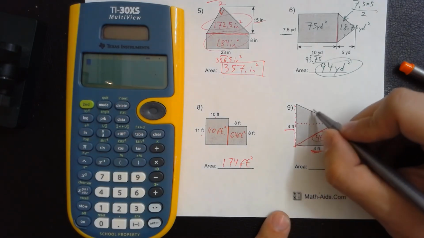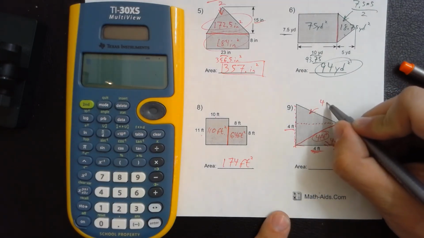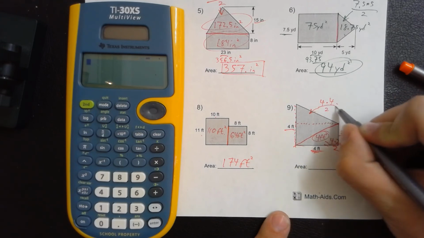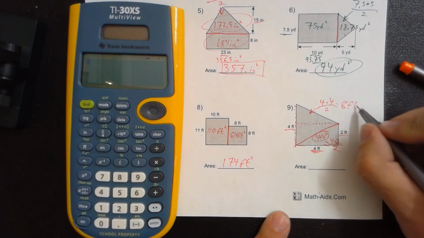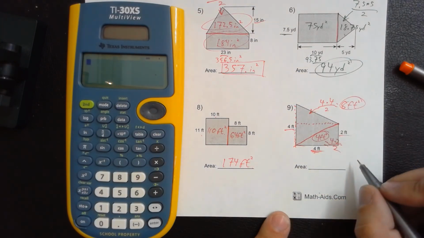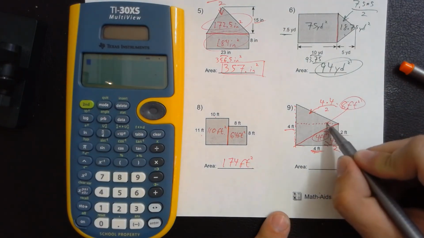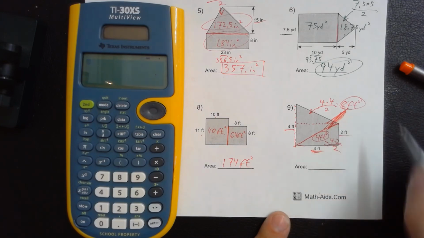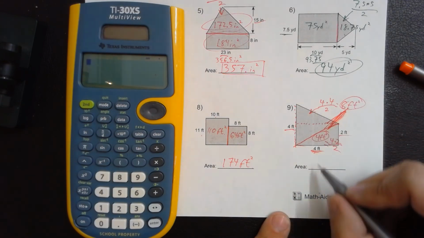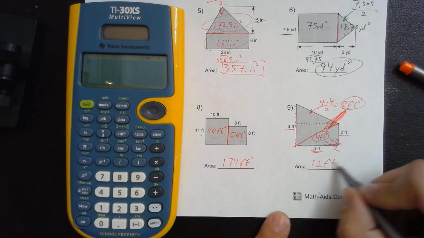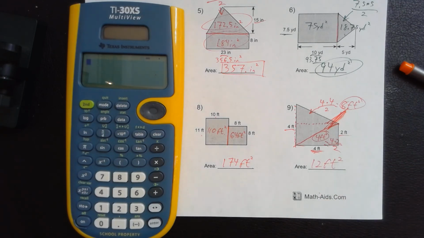So for this larger triangle, we do 4 times 4 divided by 2, which is going to give me 8 feet squared. We then combine 8 feet squared and 4 feet squared, and that's going to give me a total area for this shape, number 9, of 12 feet squared.